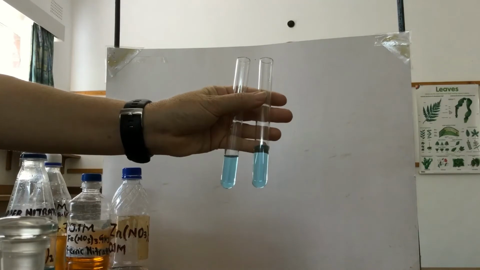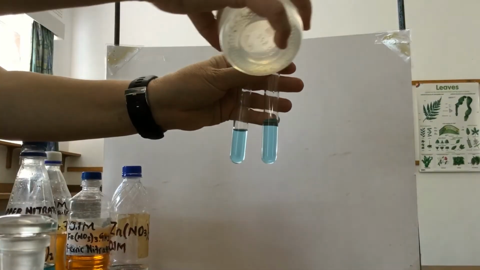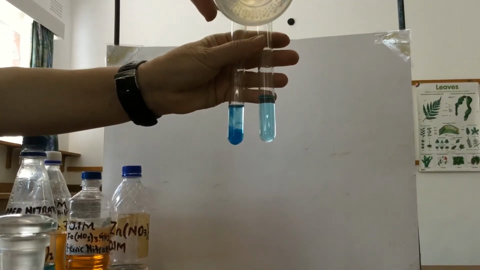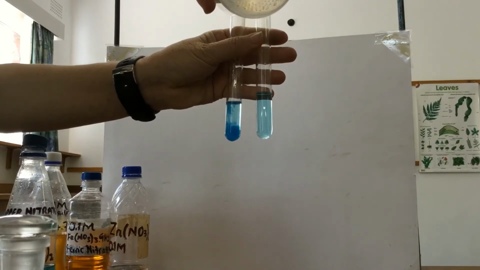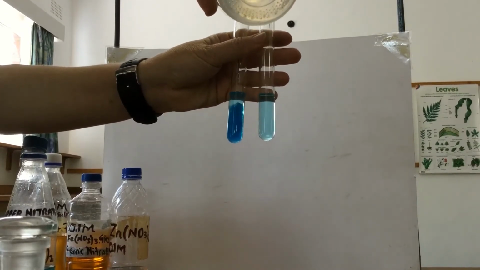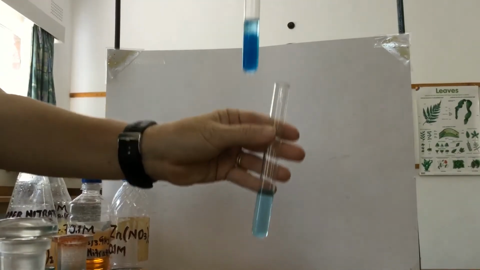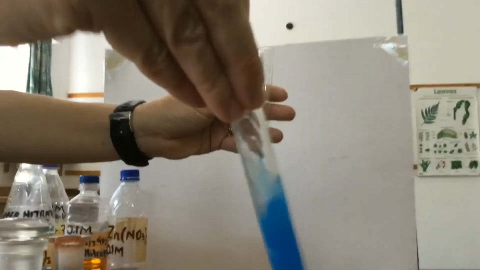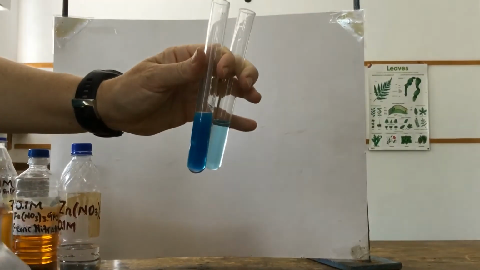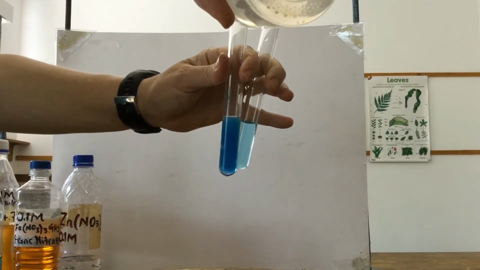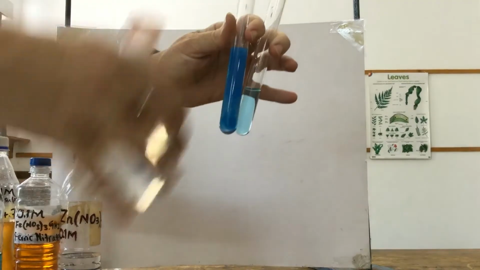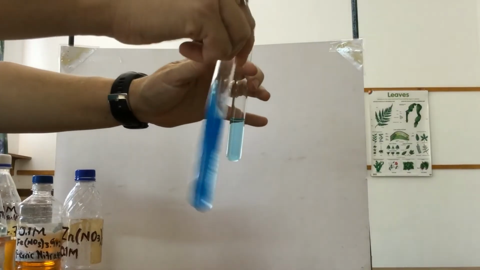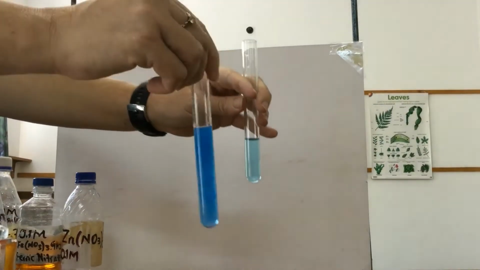So we watch carefully. With sodium hydroxide, we form a light blue precipitate. And I don't know if you can see, it's quite a gelatinous precipitate. It's jelly-like in texture. And if we keep adding more in excess, we find this one again is insoluble in excess. The precipitate does not dissolve when I've added excess sodium hydroxide.